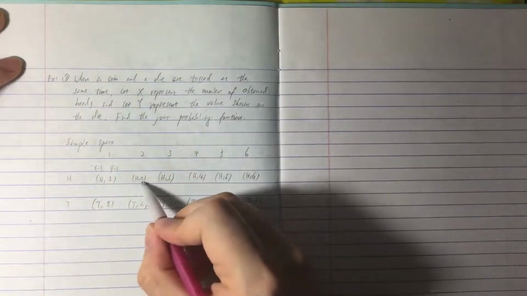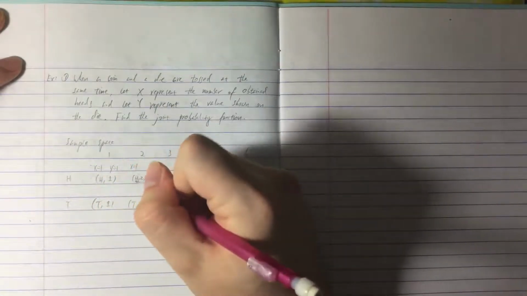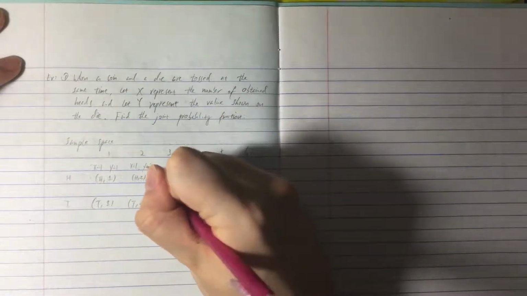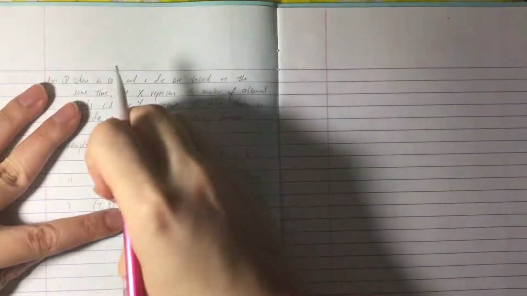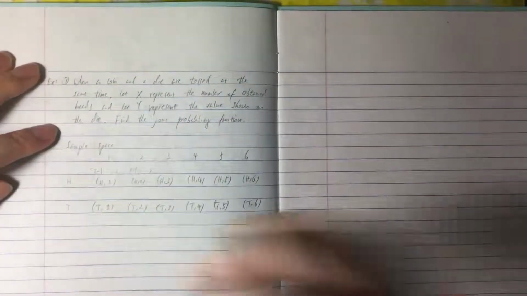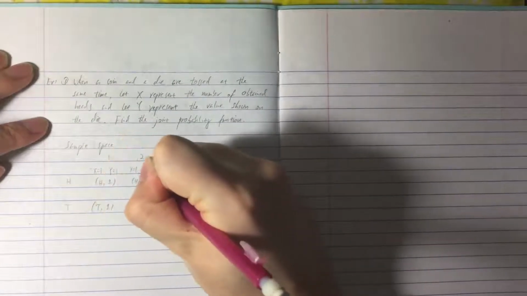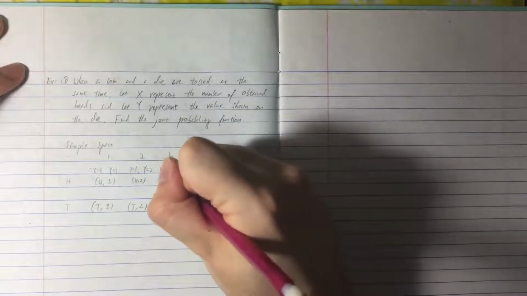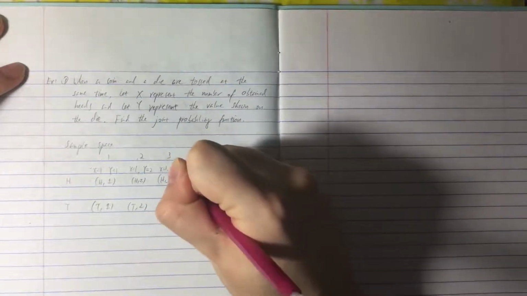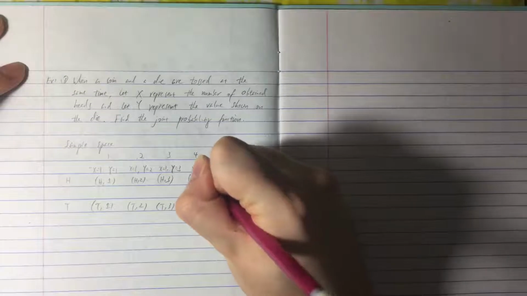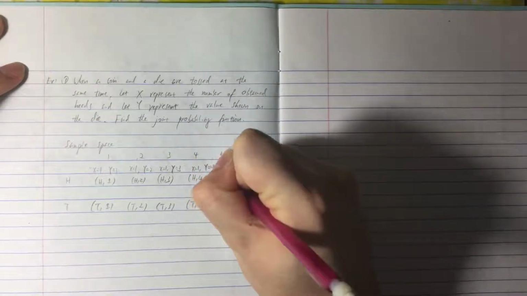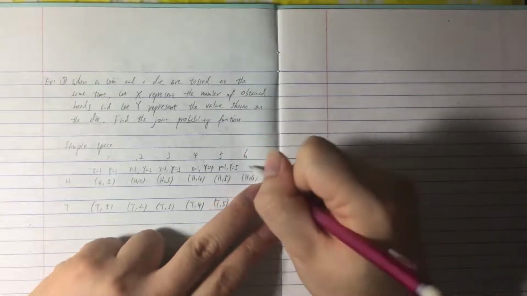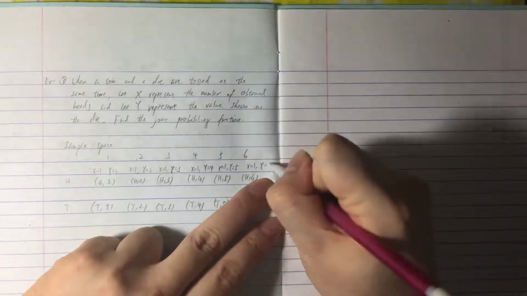If an outcome is a head at number 2, X is 1, Y is 2. X is 1, Y is 3, X is 1, Y is 4, X is 1, Y is 5, X is 1, Y is 6.